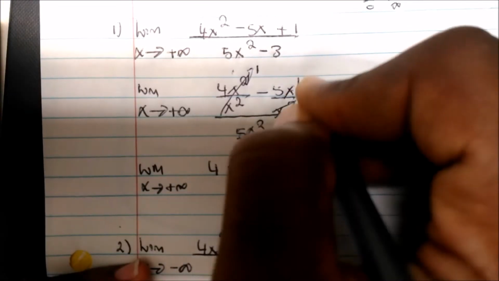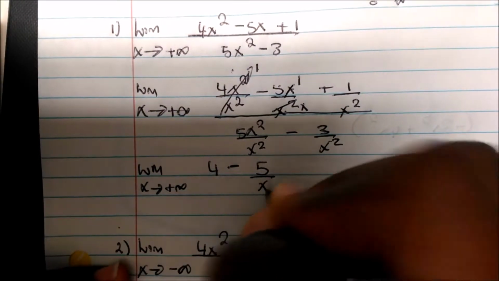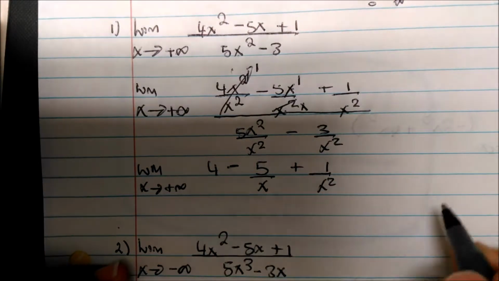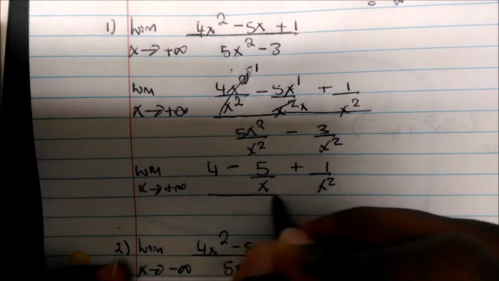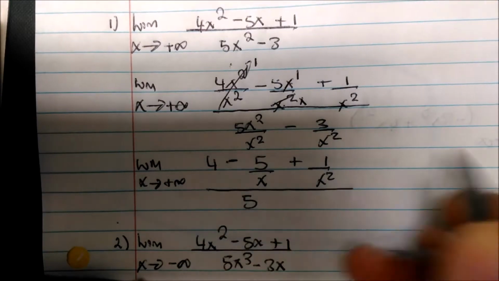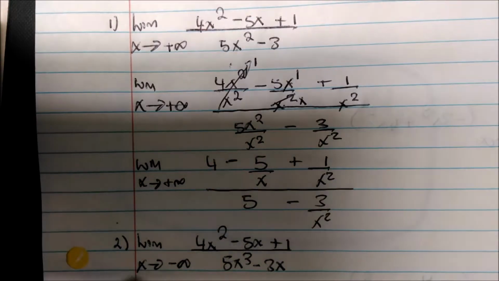This is a 1. So this will be minus 5 over x plus 1 over x squared, because we can't do anything right there. And that's all divided by, well, x squared and x squared cancel out, so this is just 5 minus 3 over x squared.